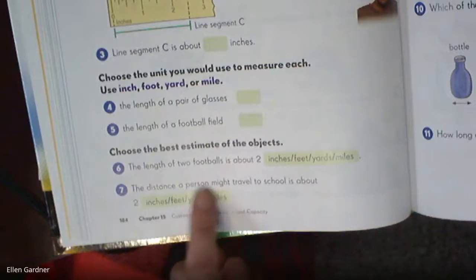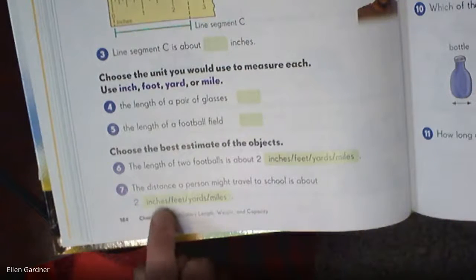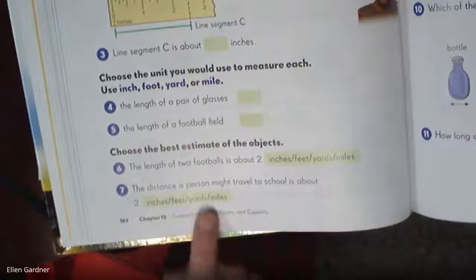Okay, next one. The distance a person might travel to school is about what? Would it be 2 inches, 2 feet, 2 yards, or 2 miles? What is it most likely to be? Ahana? Miles? Yeah, most likely 2 miles.